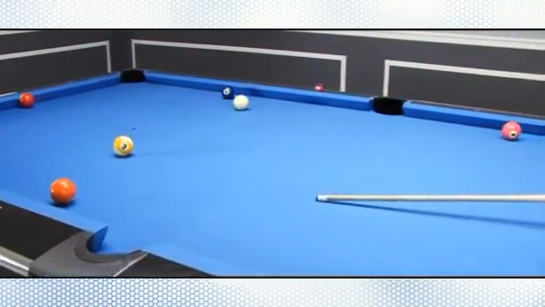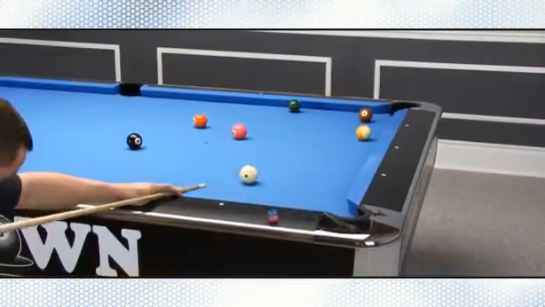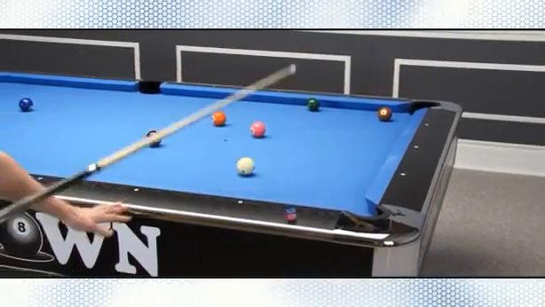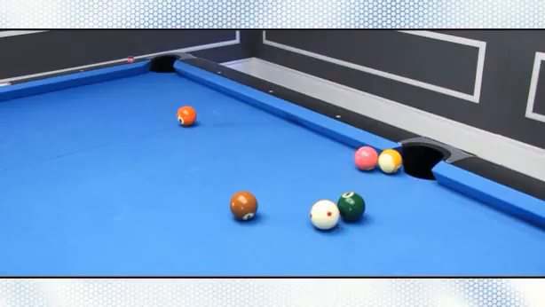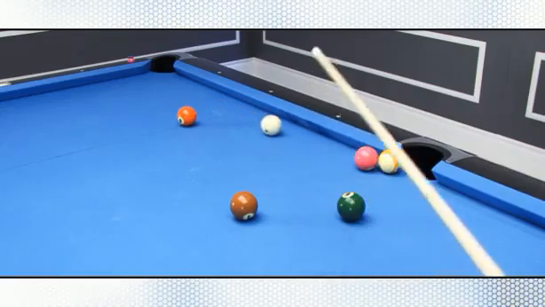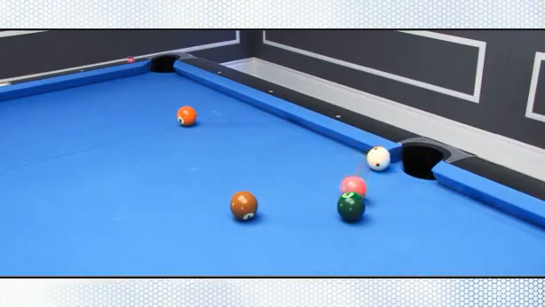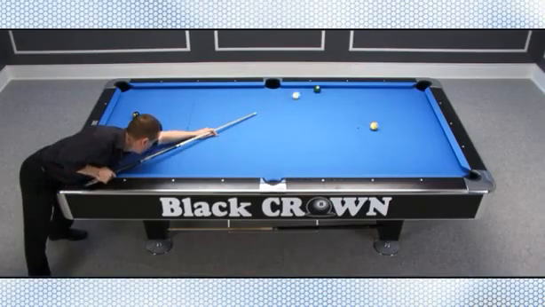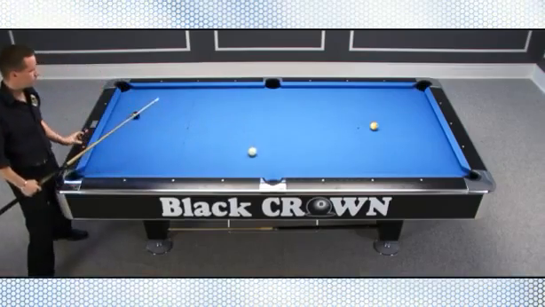Striking the cue ball off-center causes it to spin in a horizontal motion. The quantity of spin is dependent on several factors, the primary one being how far from the center the cue ball is struck. Striking the cue ball towards its outer edge will generate the most spin.